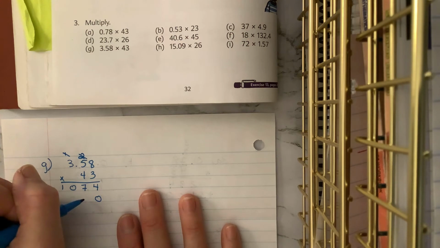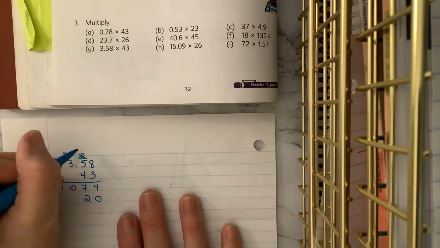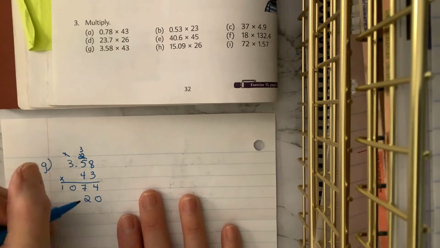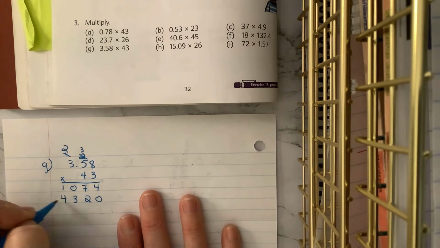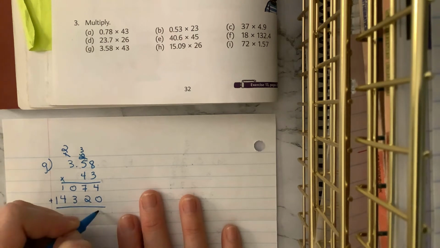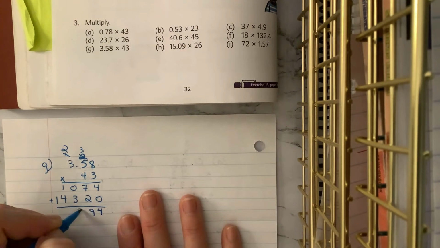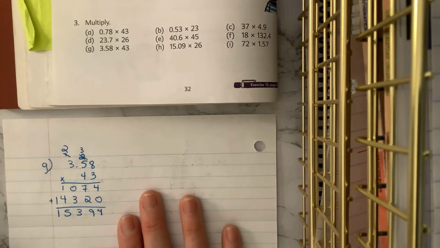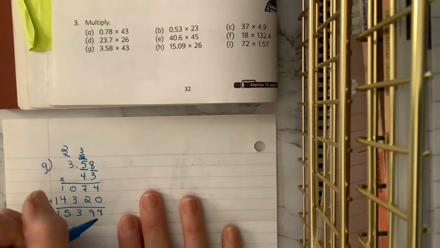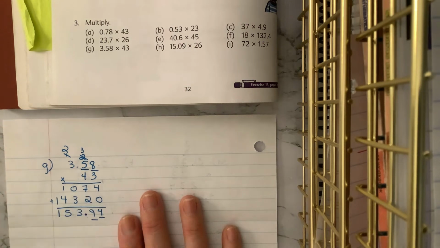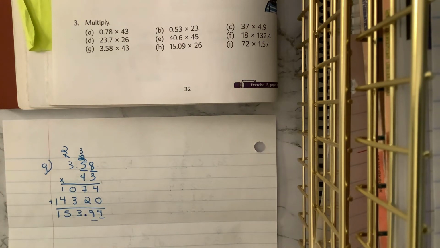4 times 8 is 32. Carry the 3. 4 times 5 is 20, plus 3 is 23. 4 times 3 is 12, plus 2 is 14. And then we add 4, 9, 3, 5, and 1. We look back at our problem. I see 2 decimal places, so we want 2 decimal places in our answer. So our answer is 153 and 94 hundredths.